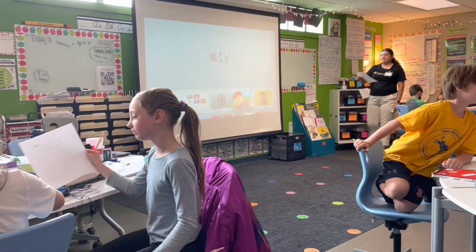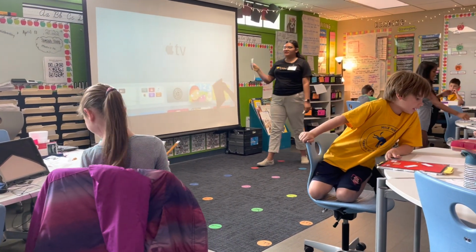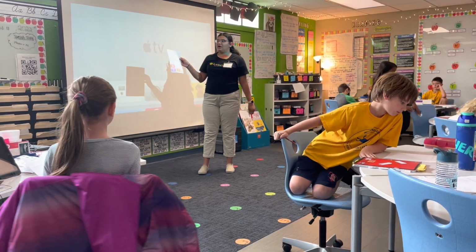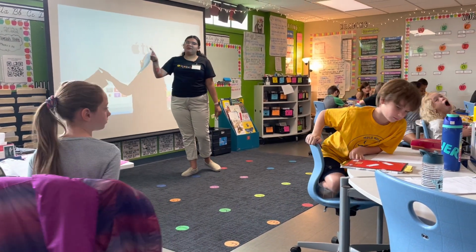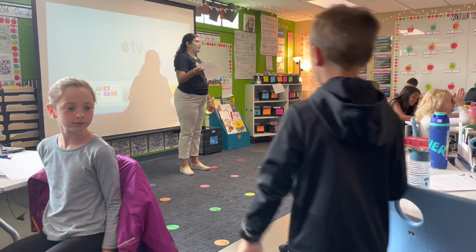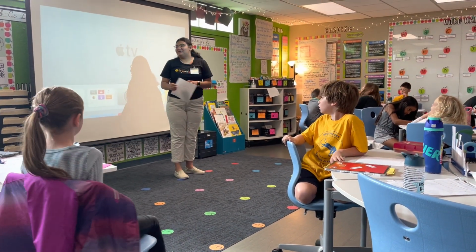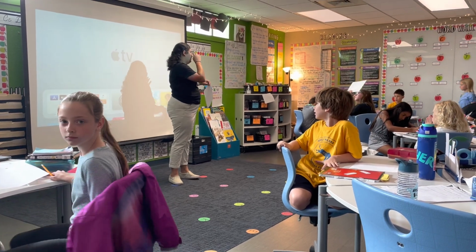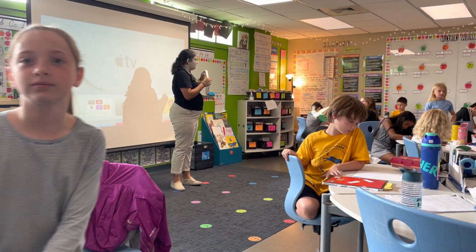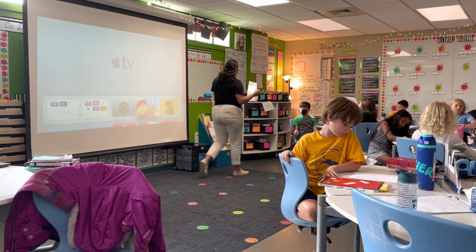Alright, hold on guys. On this piece of paper, it has sentence stems for y'all to use. On each paper, it will have an example or a non-example of an argumentative text. I should have numbered them, so I'll number them right now. You're gonna put the number, like this one will have a number 2 on it.